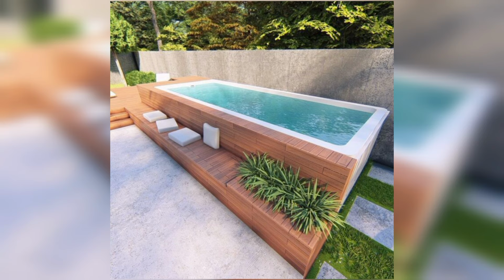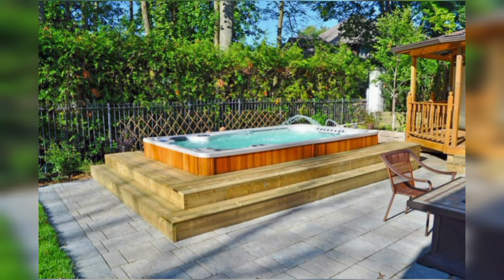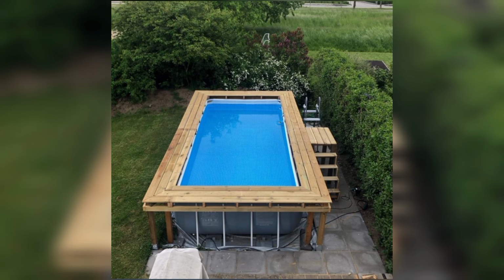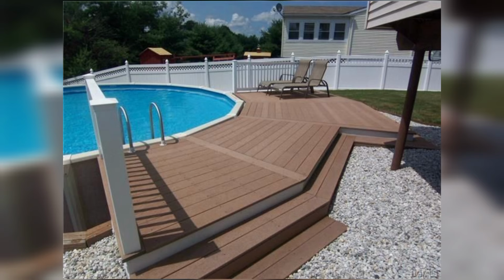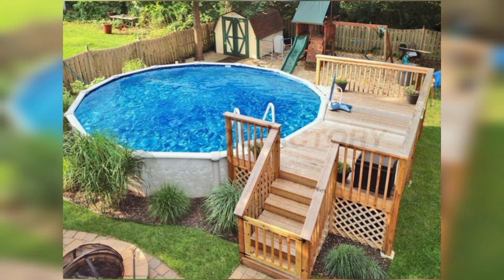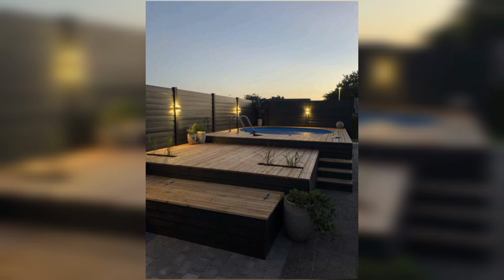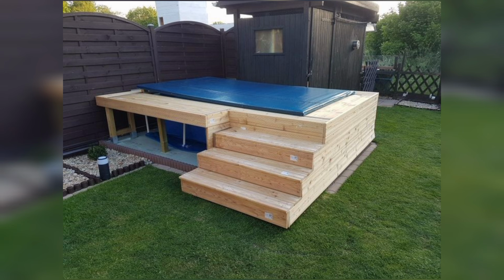The allure of an above ground swimming pool in your backyard. Introducing, in the realm of backyard leisure, some features captivate like a swimming pool.